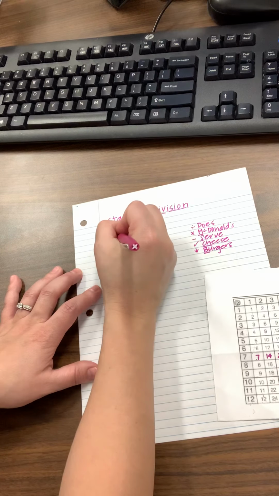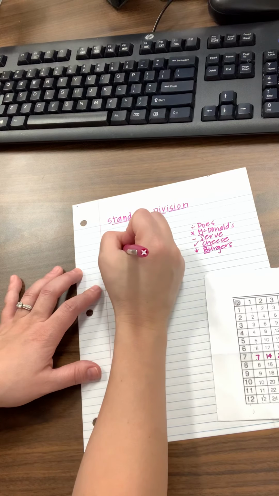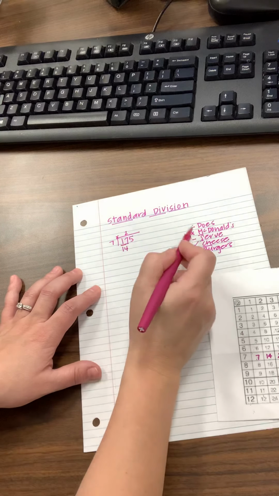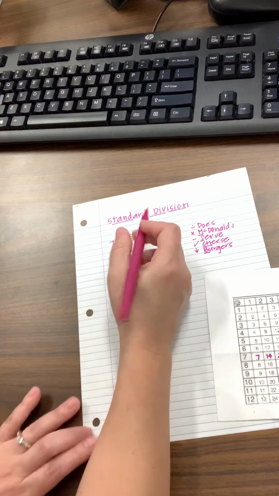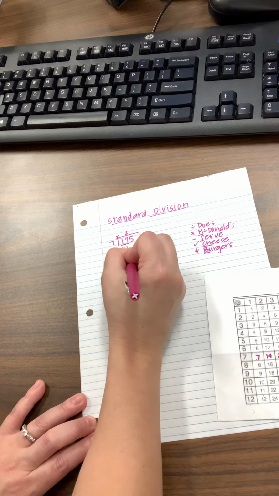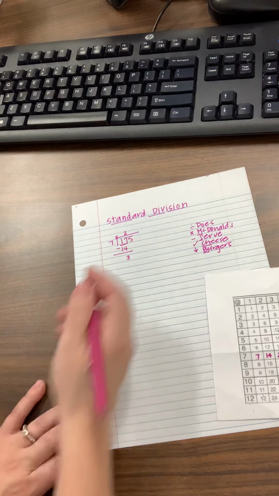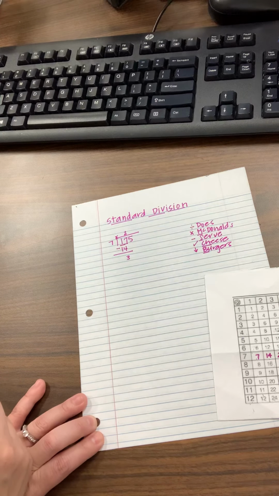After you divide, you're going to multiply. 2 times 7 equals 14. After you multiply, you are going to subtract. 7 minus 4 equals 3, and 1 minus 1 equals 0. There's no need to put the 0 there.